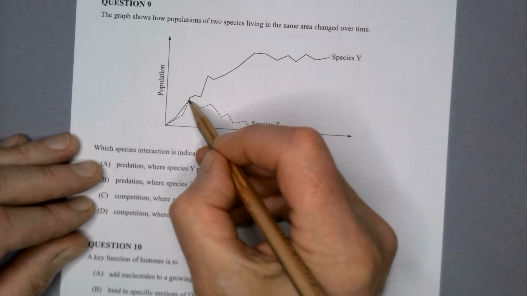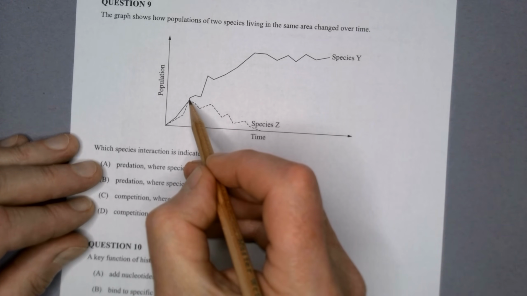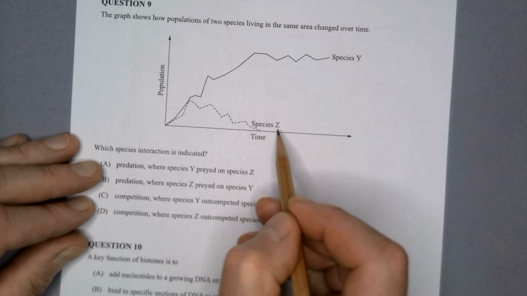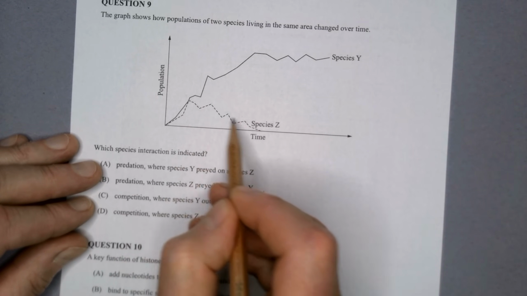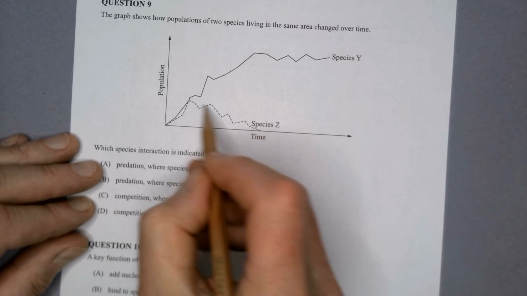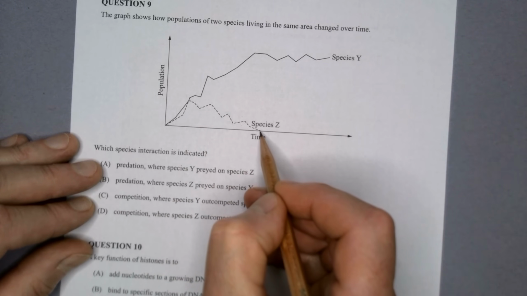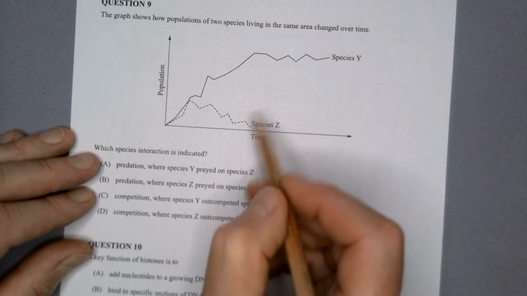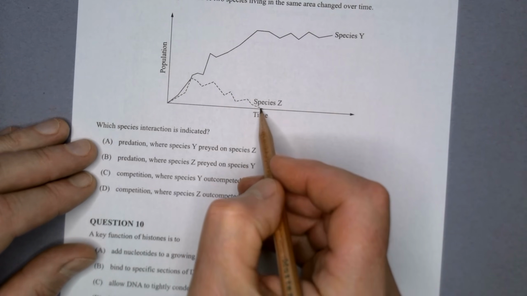And then, as soon as they hit this point, they're in competition for the resources, and species Y is outcompeting species Z for those resources, and therefore species Z eventually doesn't reach any form of critical population size and will eventually peter out and become extinct in the area.